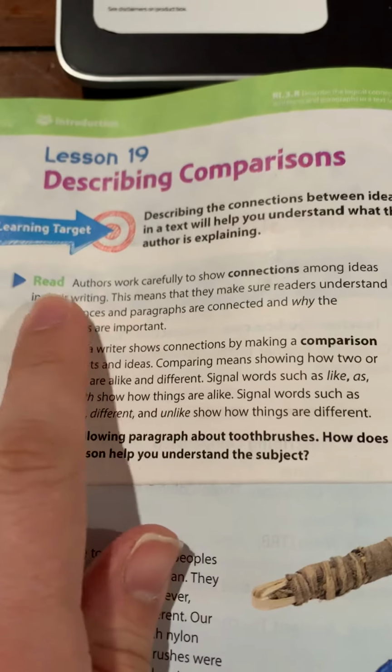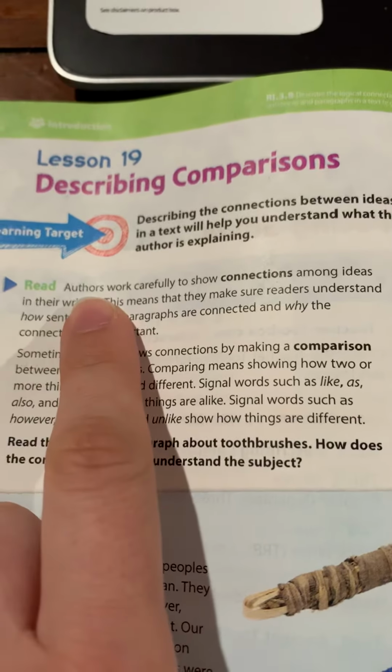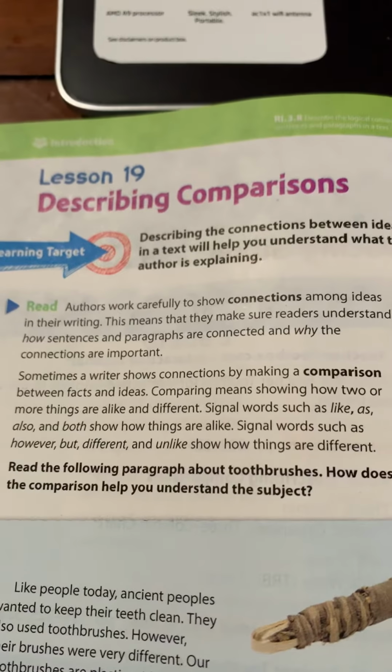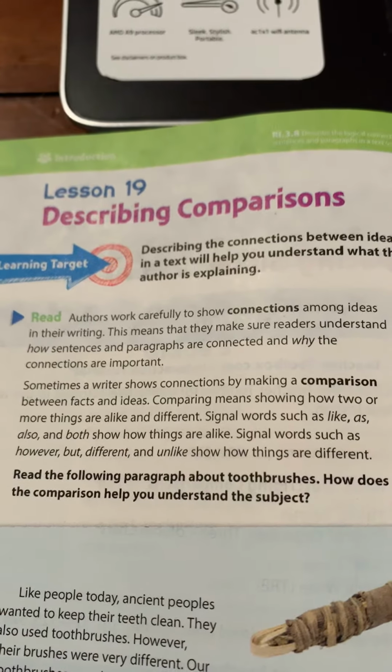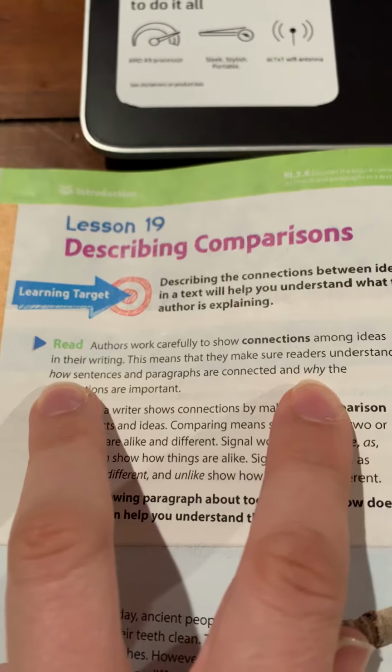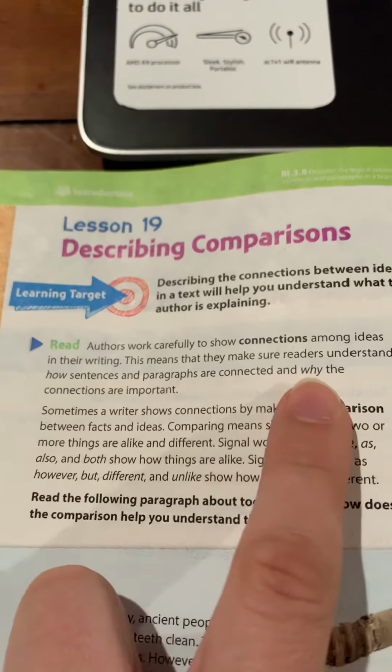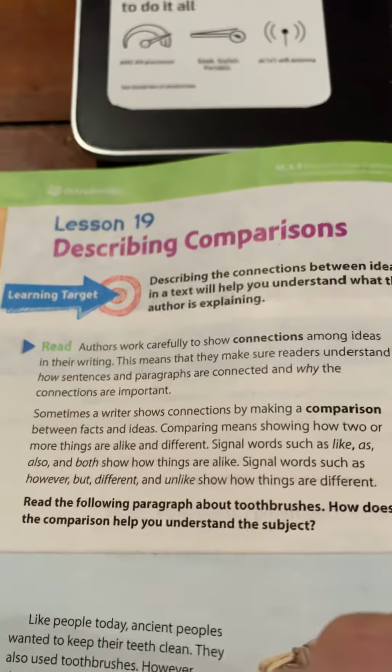Let's read a little bit more in depth about what exactly they want us looking at today. Authors work carefully to show connections among ideas in their writing. This means that they make sure readers understand how sentences and paragraphs are connected and why the connections are important. Boys and girls, notice how the word how and why are both in italic writing. That means we want to make sure that we emphasize them. Pay attention that these are two key things they want us paying attention to: how sentences and paragraphs are connected and why they are.